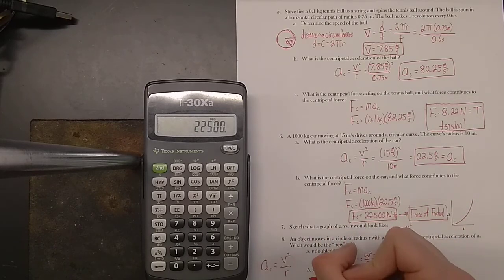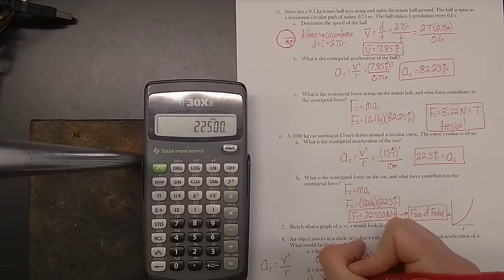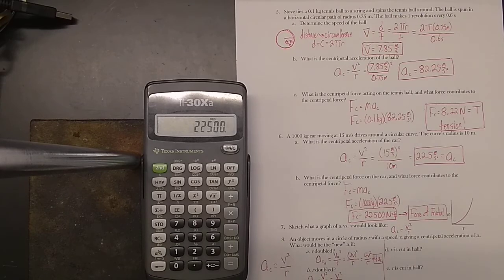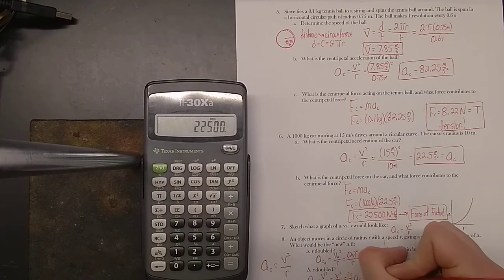Okay, what if R doubles? So ACB equals V squared over RB, which is V squared over 2R, because R is doubling. RB, the R in question B, is 2 times the original. V squared over R is my original, so I have 1/2 AC.